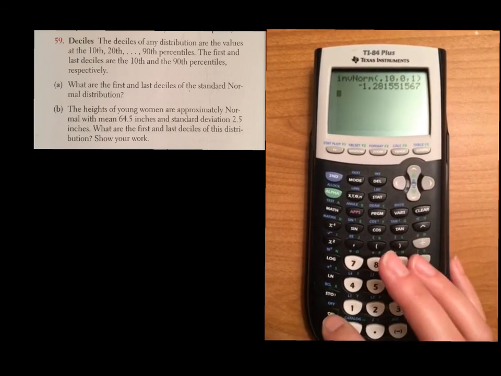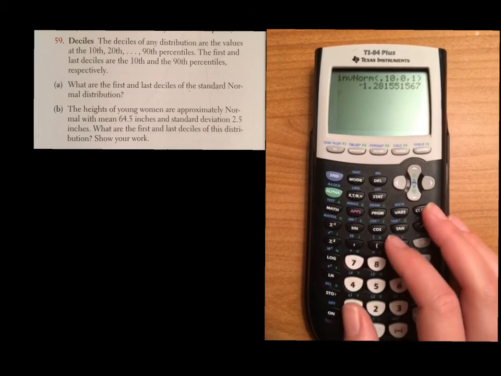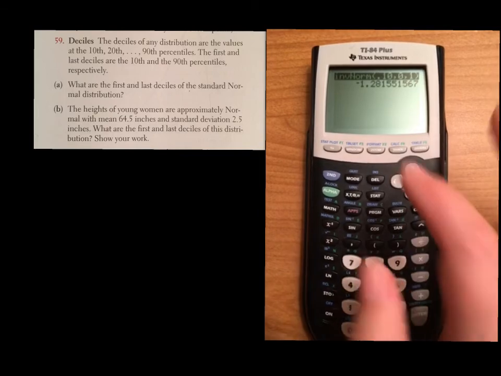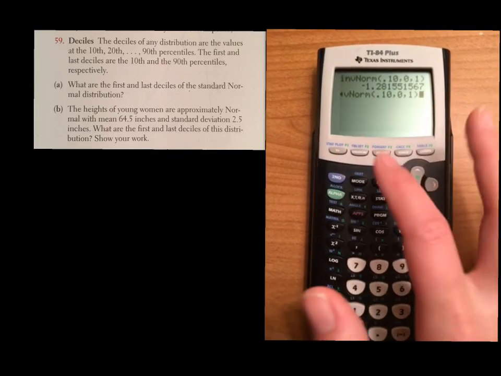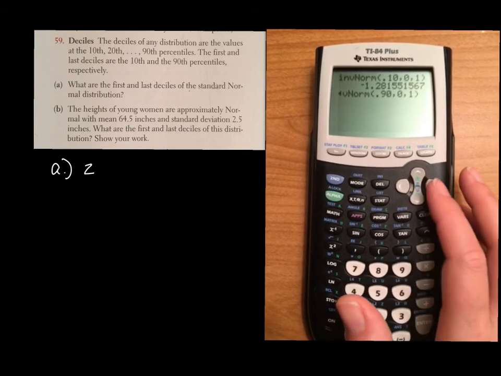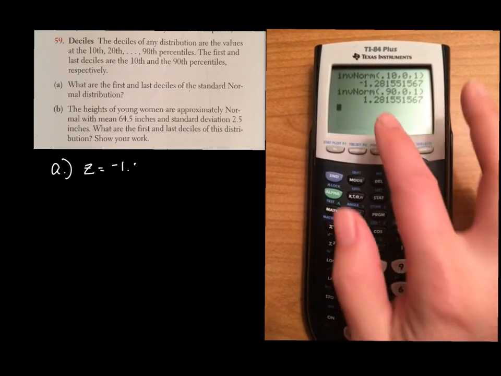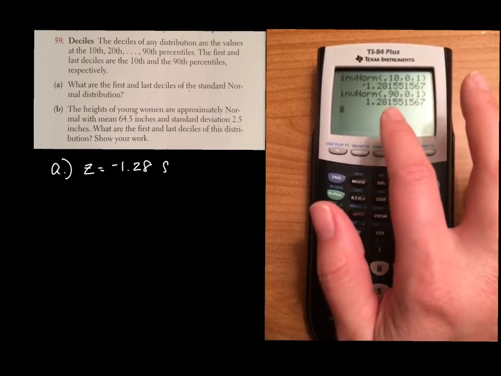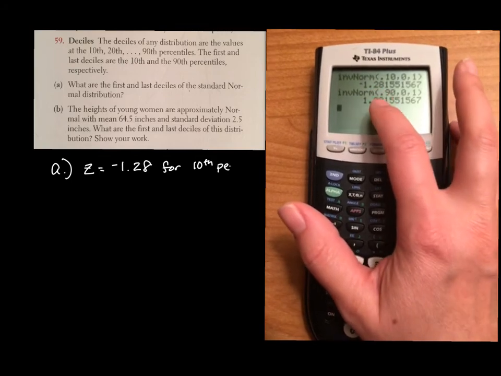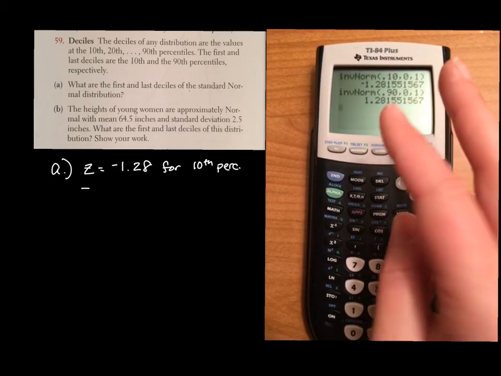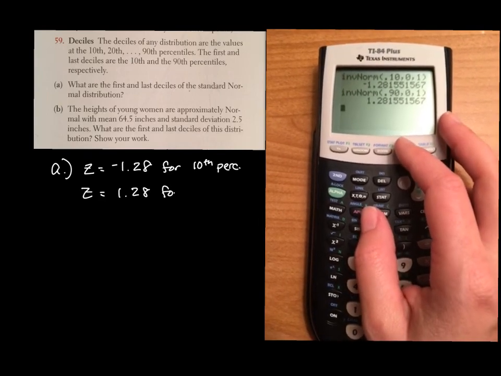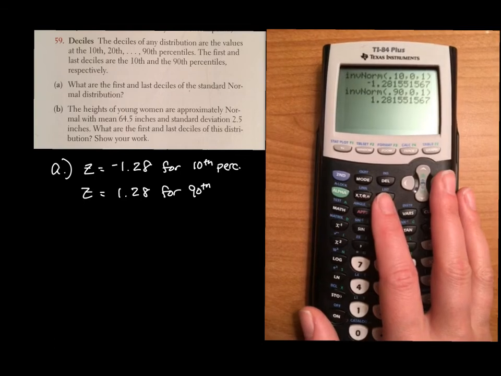Now for the 90th percentile, I do the exact same thing, or I can actually arrow up so that it's highlighted, hit enter. Now I've just copy and pasted it, so now I can just change my 10% to 90%, hit enter, and a positive 1.28 gives me the 90th percentile. Notice how those are basically just flip-flopped, right? We had been talking about that before when we were doing some of the problems from last week. So that's how you find them on your calculator.